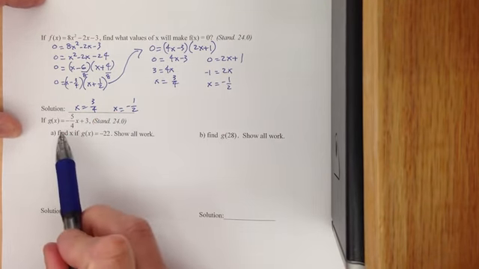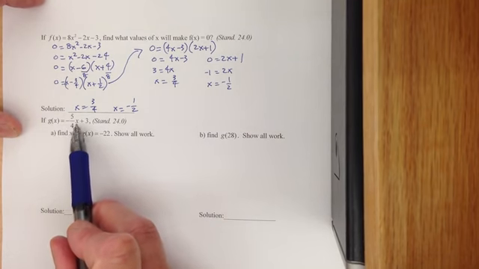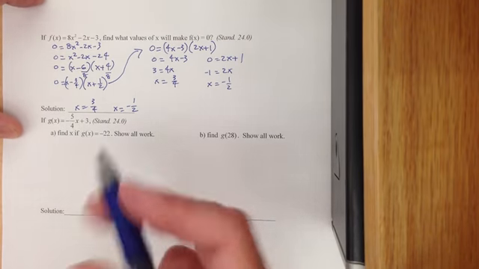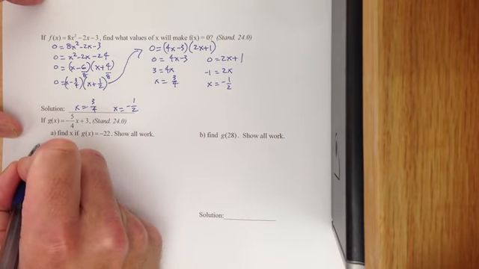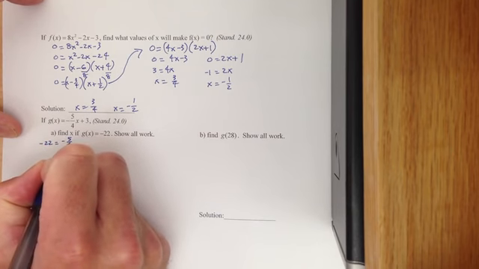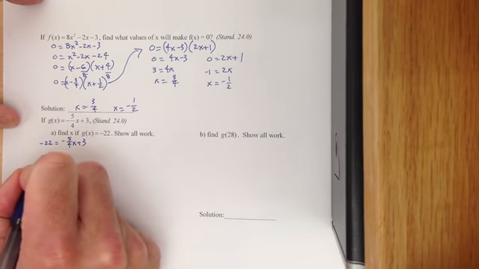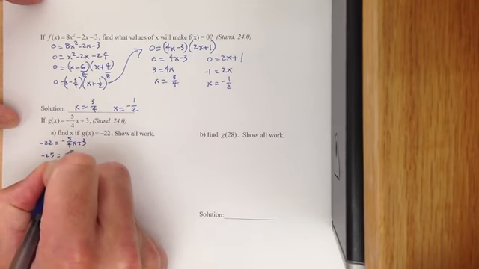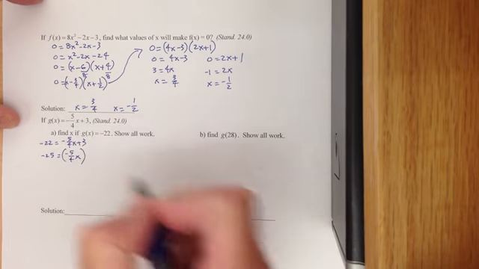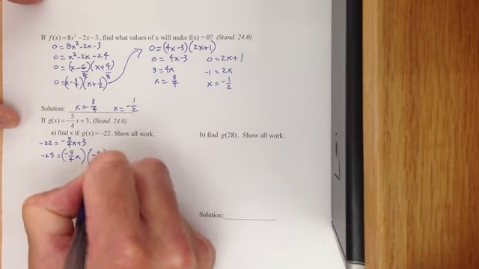Very similar approach, what we're doing down here. You have g of x equals negative 5/4 x plus 3, and I want you to find x if g of x equals negative 22. So the only difference here is it doesn't equal 0, but it equals negative 22. Negative 22 equals negative 5/4 x plus 3. First subtract 3, negative 25 equals negative 5/4 x. Multiply both sides by the reciprocal of negative 5/4, which would be negative 4/5.